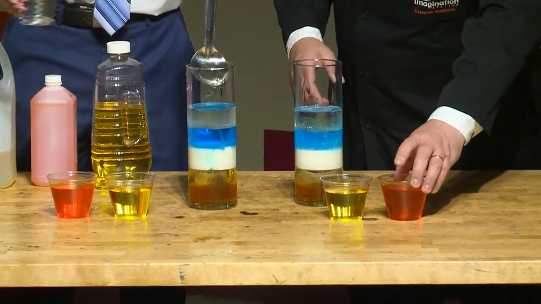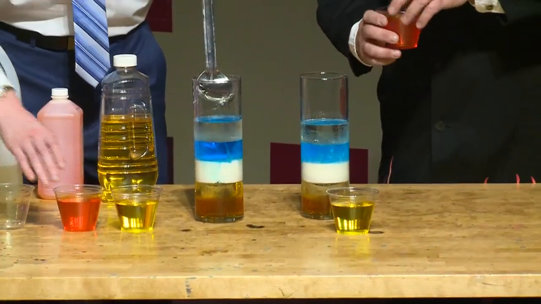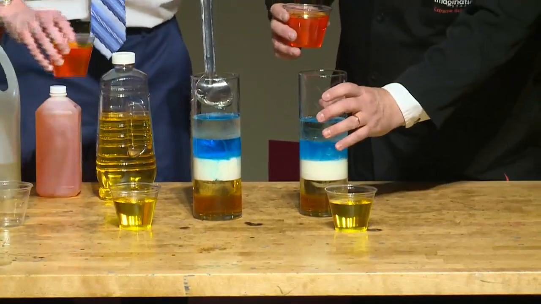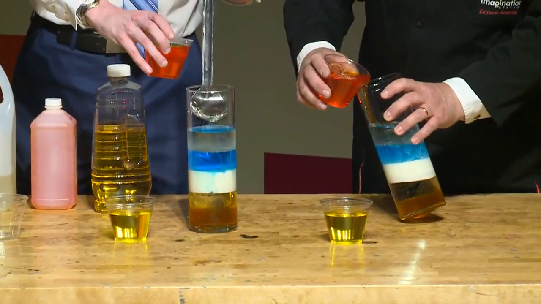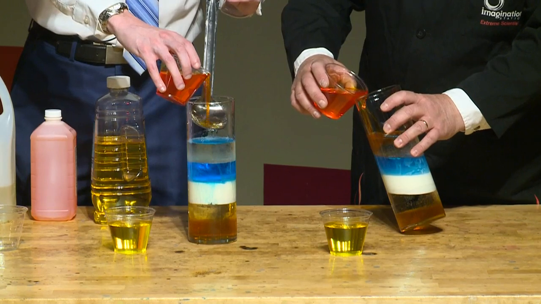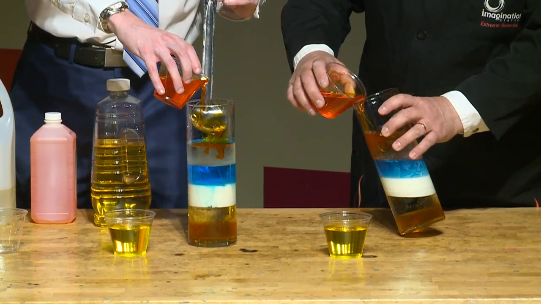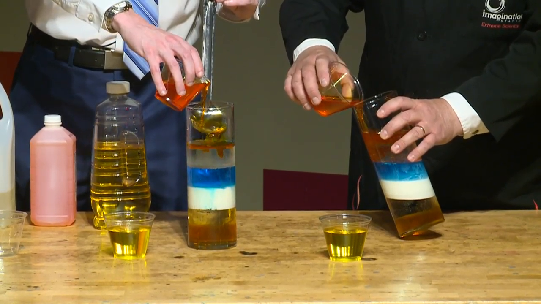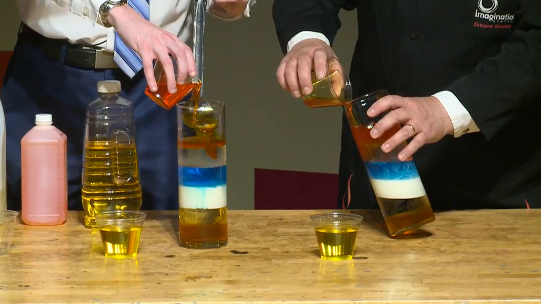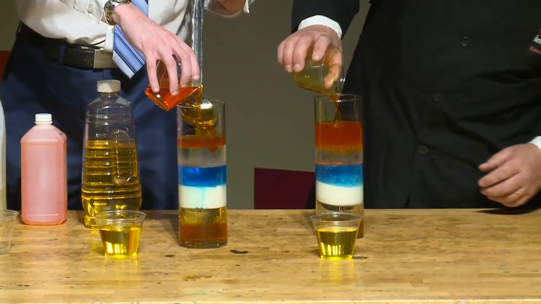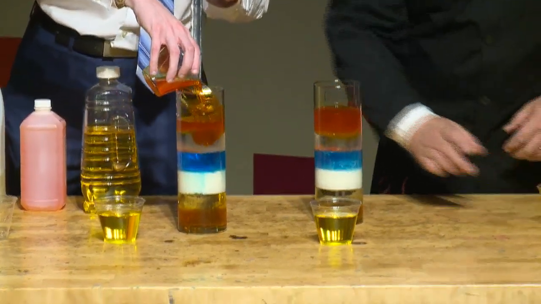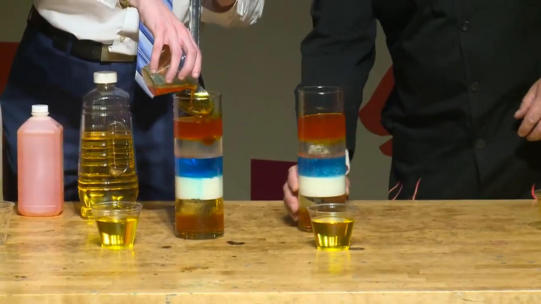Now I've added some food coloring to some rubbing alcohol. Safety orange, just to add a little bit of color to our column here. And I'm getting a little bit more brave. I'm pouring a little bit faster. Let's see if this stays separated. Looks like it's going to. Nice. Yours is looking really good.